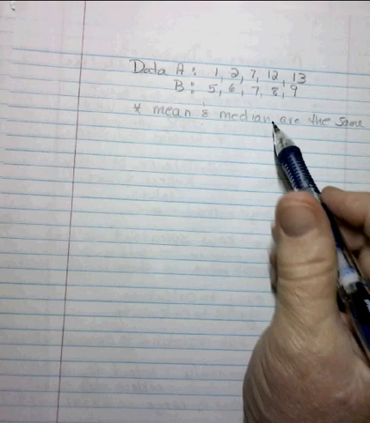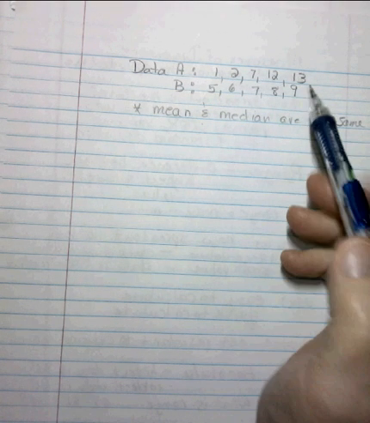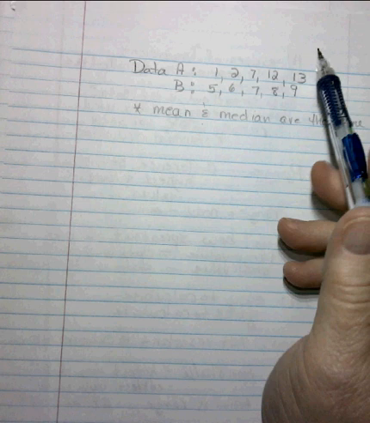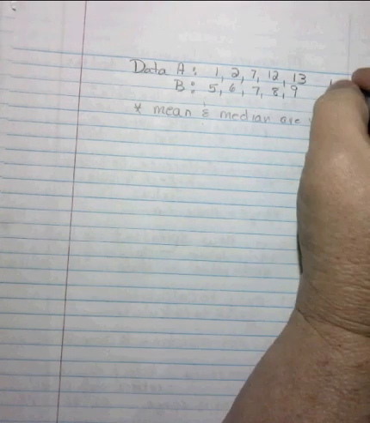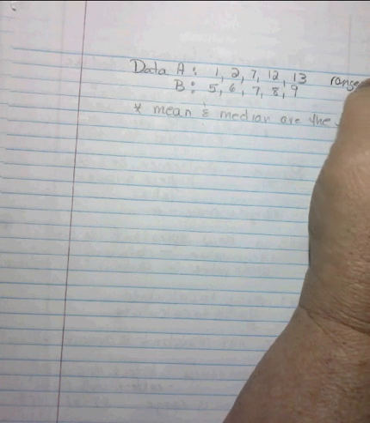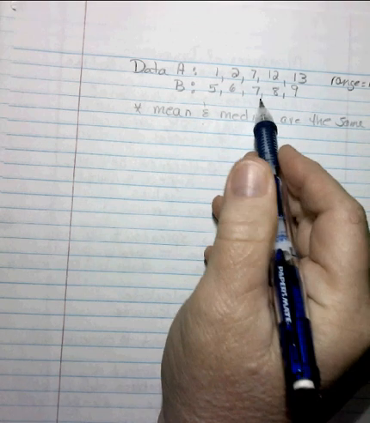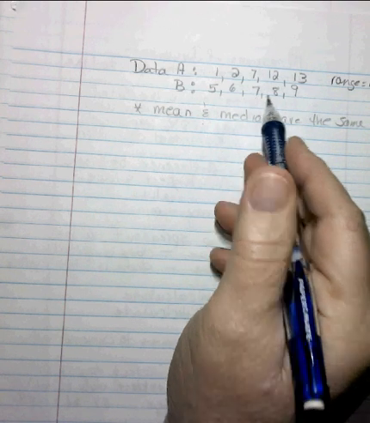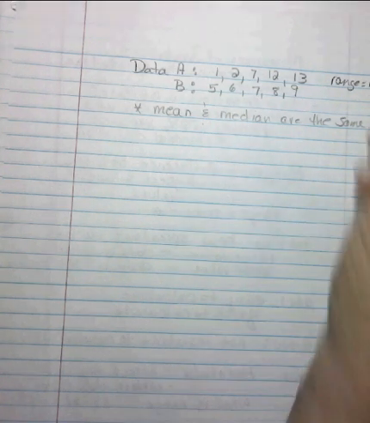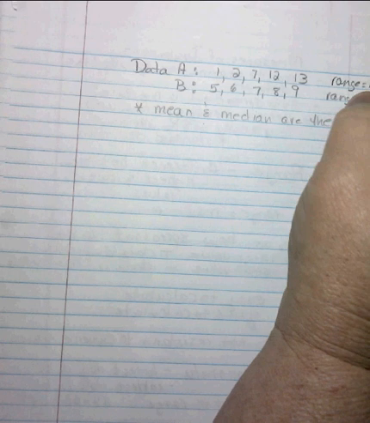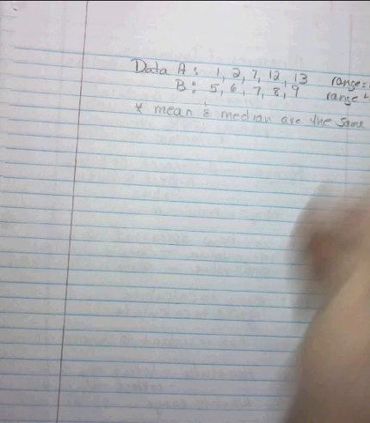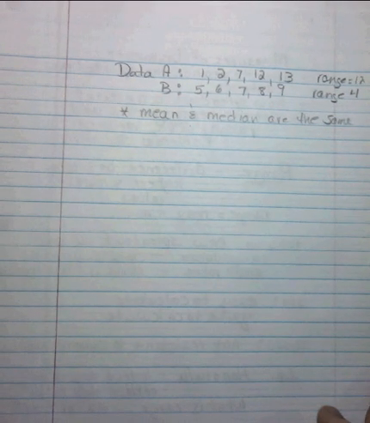When we calculate the range on the first data set, the highest minus the lowest would be 13 minus 1. So the range on that first set is going to be 12. We calculate the range for the second one, which would be 9 minus 5, and so that range is 4. So what does that information tell us?